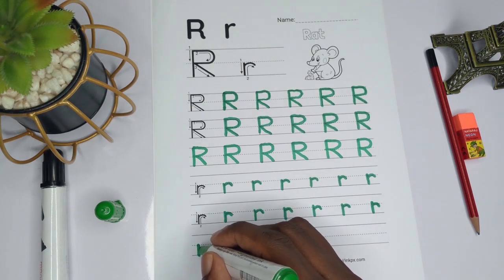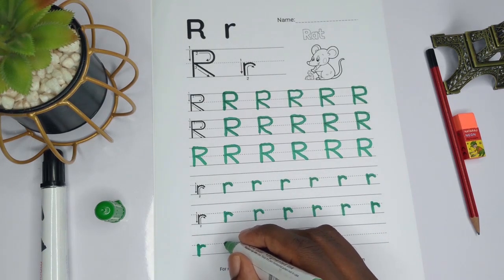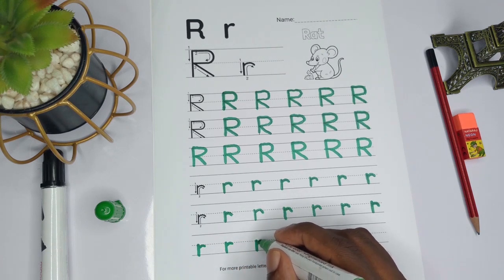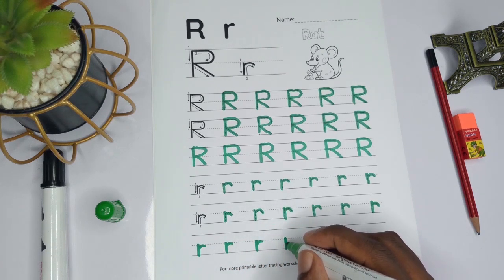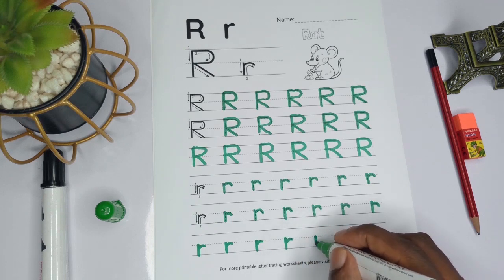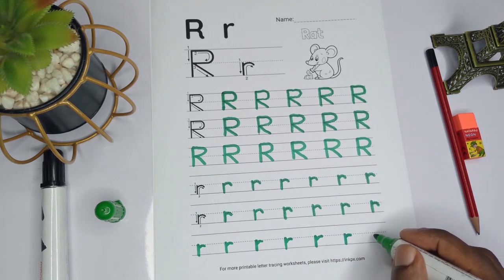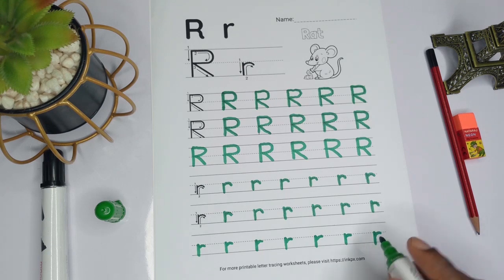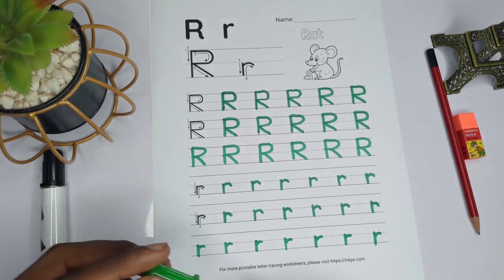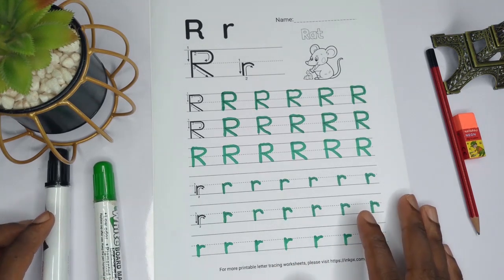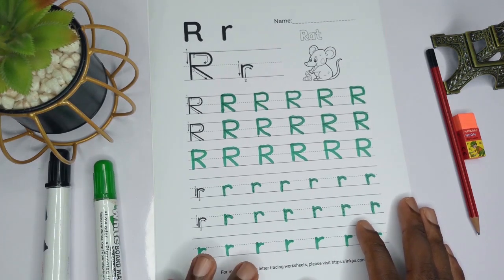So straight line, small curve at the top. I continue like that. Very good. Great job. Clap for yourselves. Now you know how to write capital R and small r as part of the English alphabet.